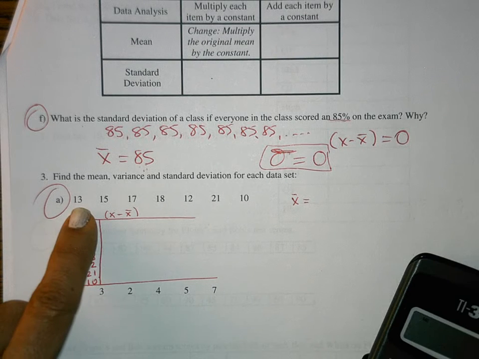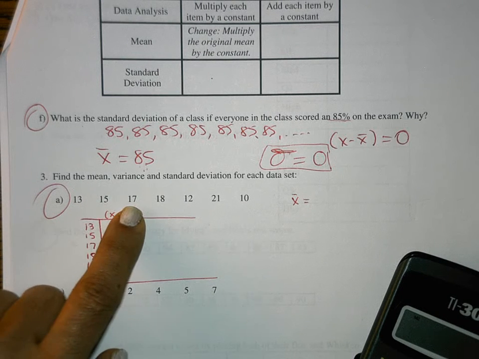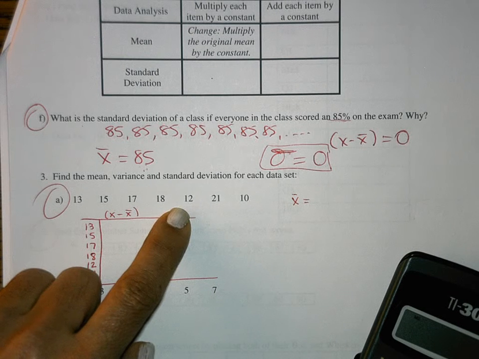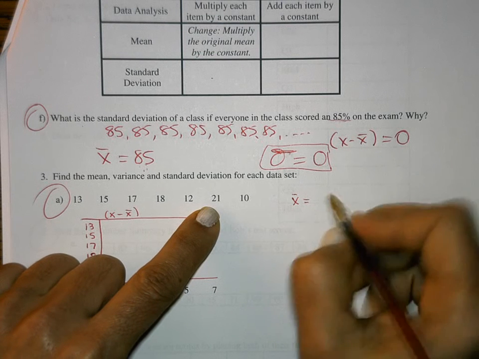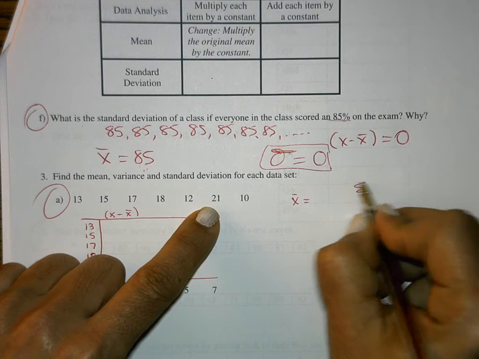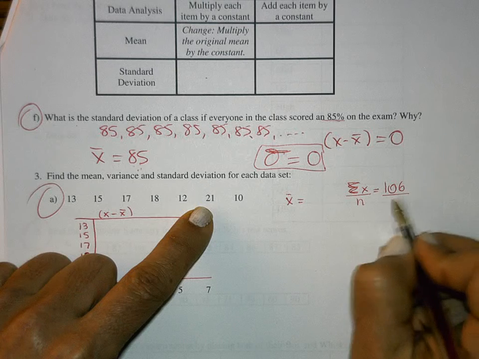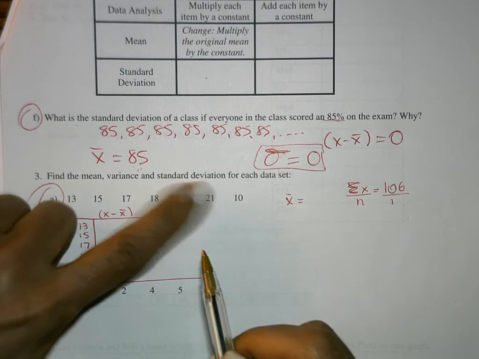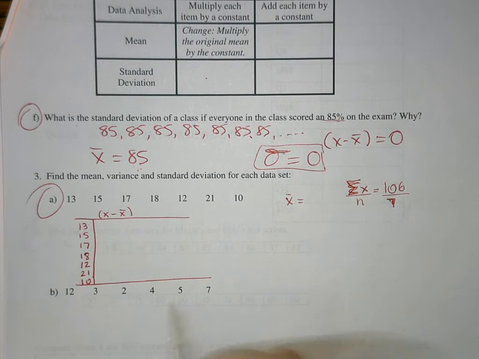So let's find the average of these numbers. Simply, all I'm doing in my calculator is adding 13 plus 15 plus 17 plus 18 plus 12 plus 21 plus 10, and that equals 106. So the sum of all the x's is 106. And I'm going to divide by how many there are: 1, 2, 3, 4, 5, 6, 7. I'm going to divide by 7. So I use this little sigma, the sum of all the x's, 106 divided by 7 gives us 15.14. I'm going to take the liberty to round it to just 15.